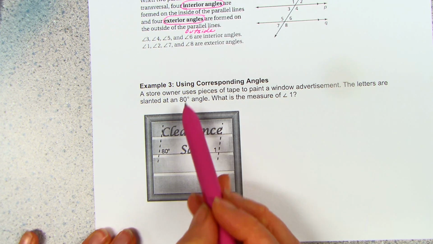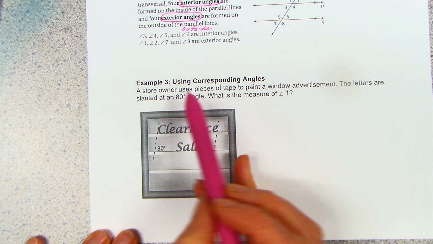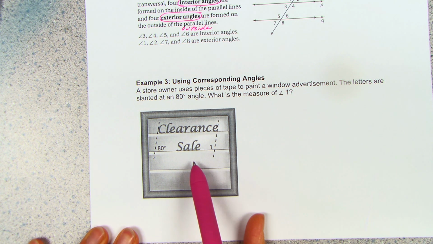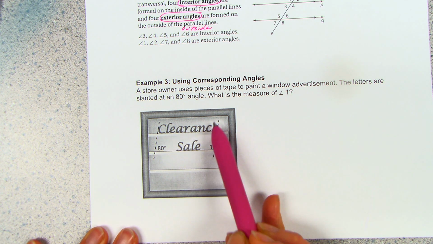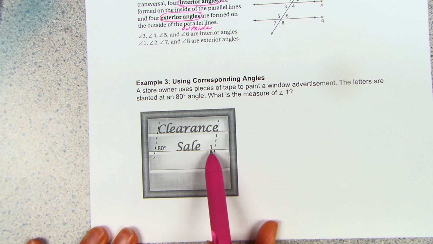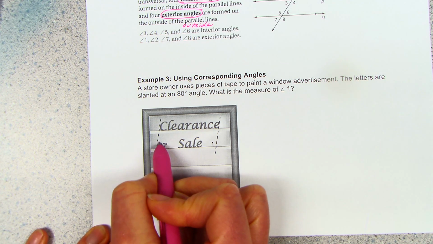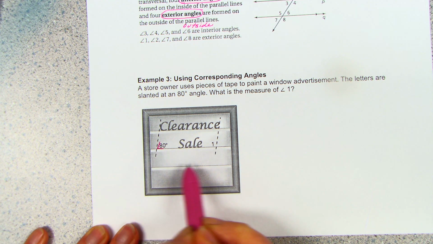All right. Now we have a little, not very real life, but anyway. A store owner uses pieces of tape to paint a window advertisement. The letters are slanted at an 80-degree angle. What is the measure of angle 1? All right. So you can use the idea that these are parallel lines, right?